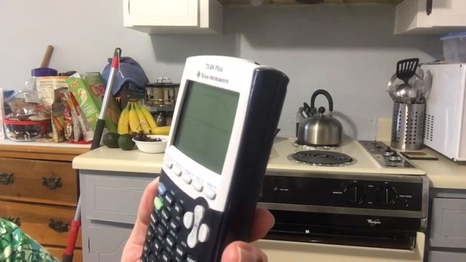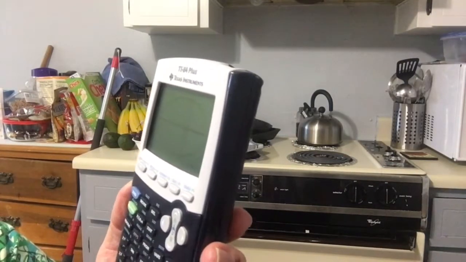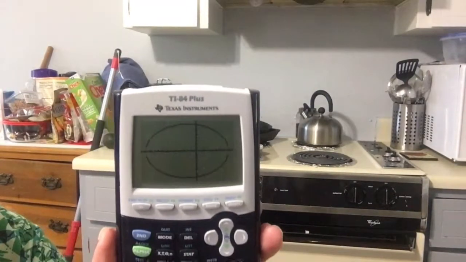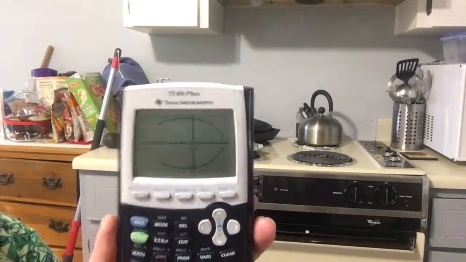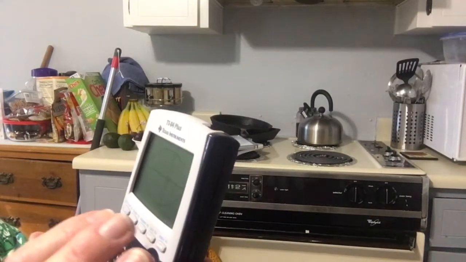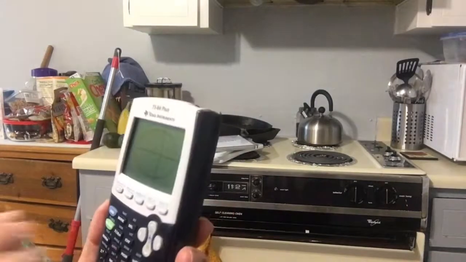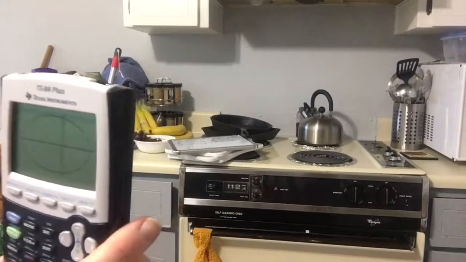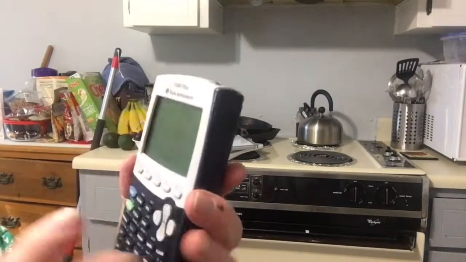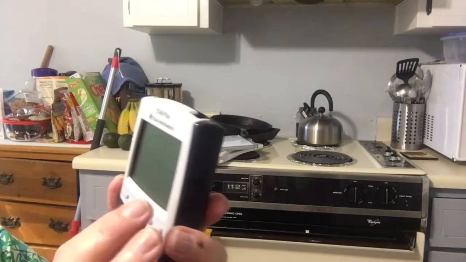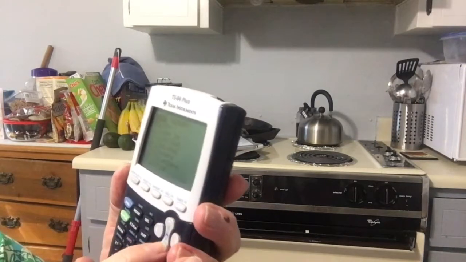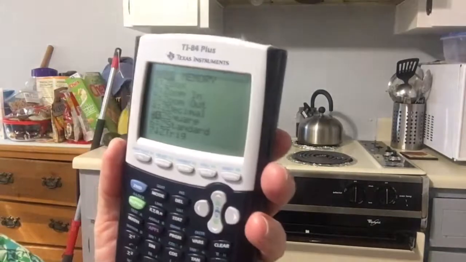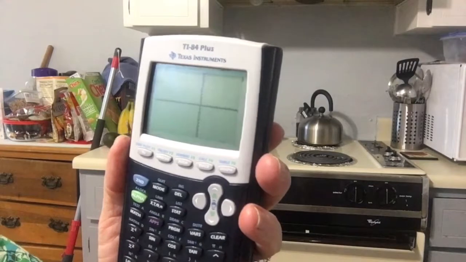Okay, it doesn't look quite circular, but it was better. Basically what's going to square that up better is that my window is not square in itself. So I could square my window and make it a little better, but I can also go to my zoom feature, and I can go to ZSquare. ZSquare squares my window. It's on your zoom feature.